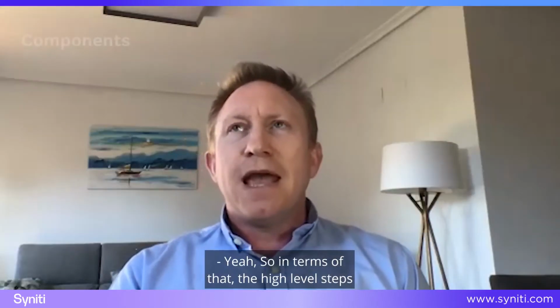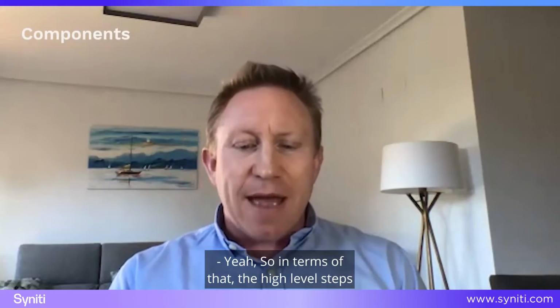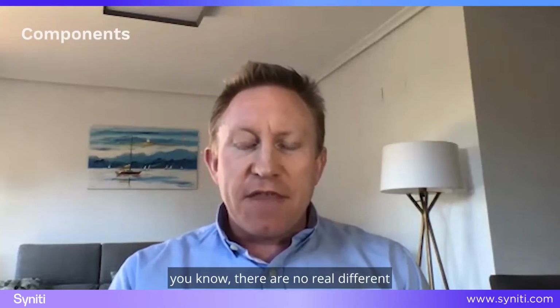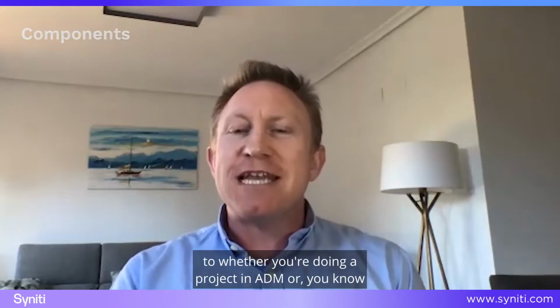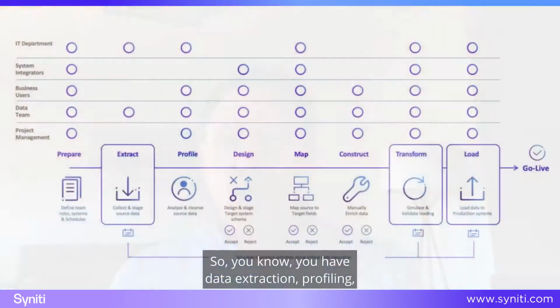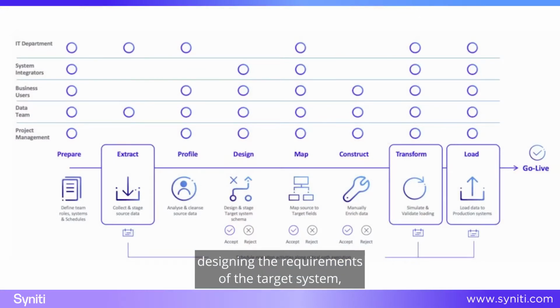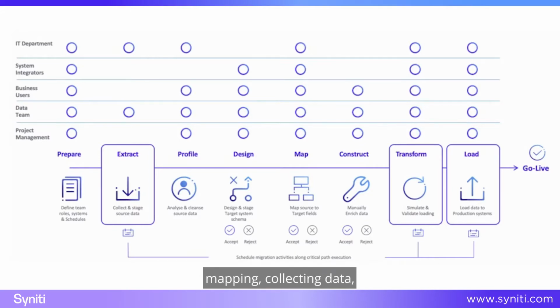Yeah, so in terms of the high level steps, they're no real different to whether you're doing a project in ADM or a more traditional ETL method. So you have data extraction, profiling, designing the requirements of the target system, mapping, collecting data, transforming the data and loading the data.